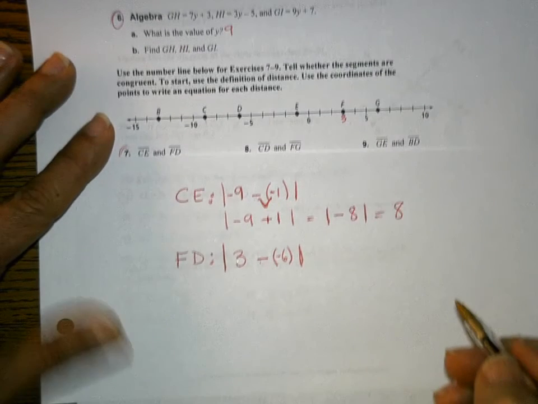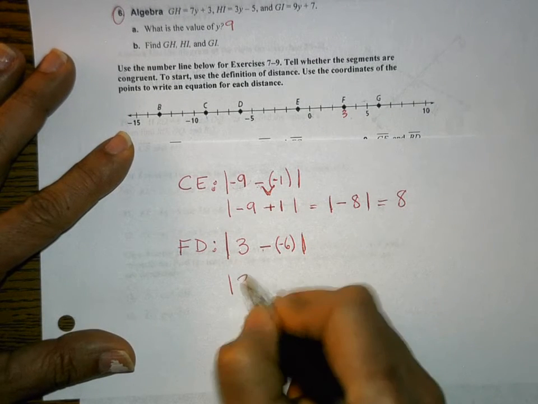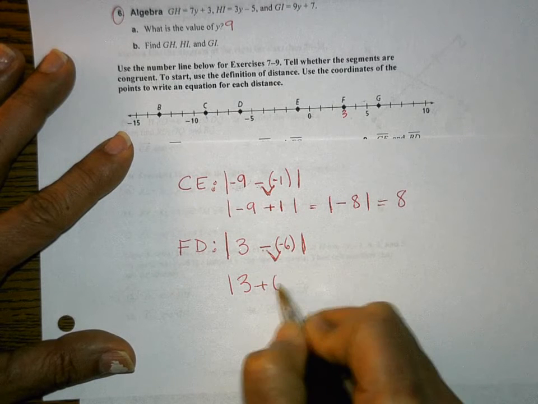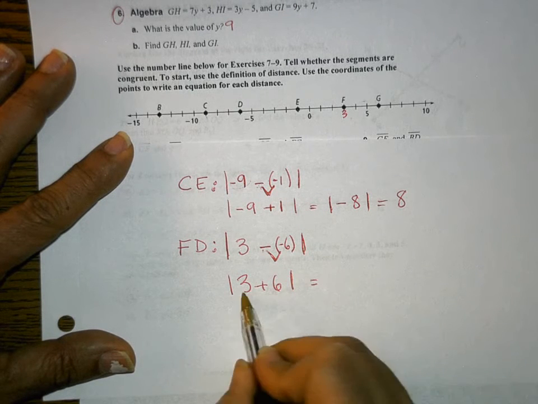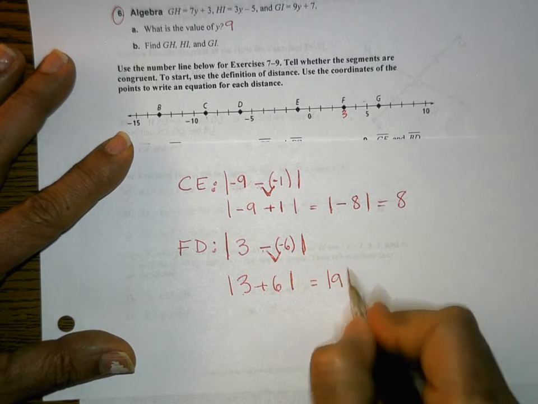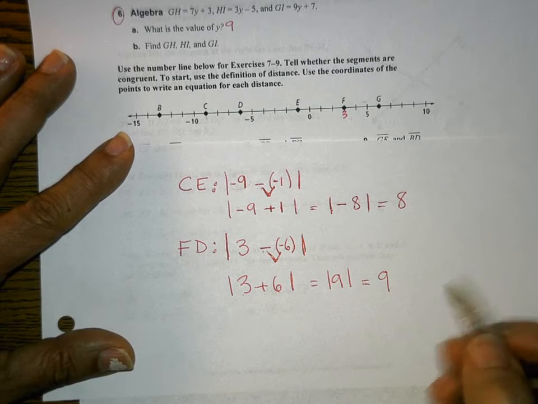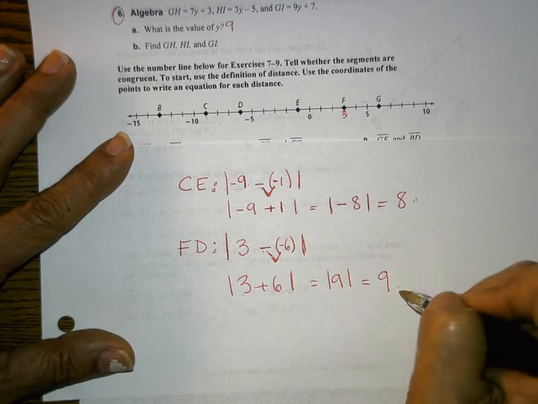Now let's go ahead and do the little math here. 3, this double negative here means +6. And 3 plus 6 is 9. And the absolute value of 9 is 9. So 8 and 9 are two different lengths.